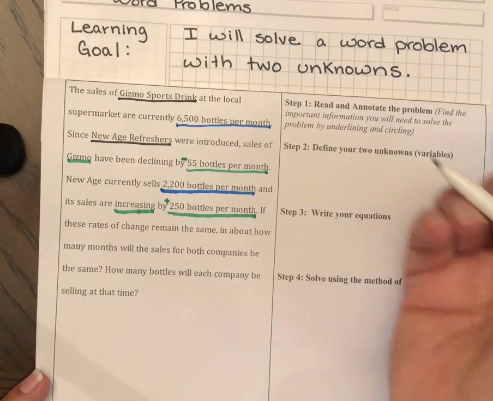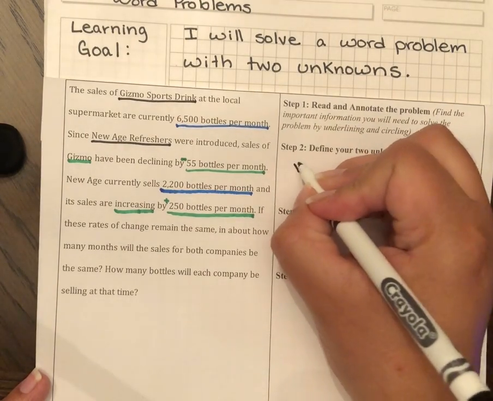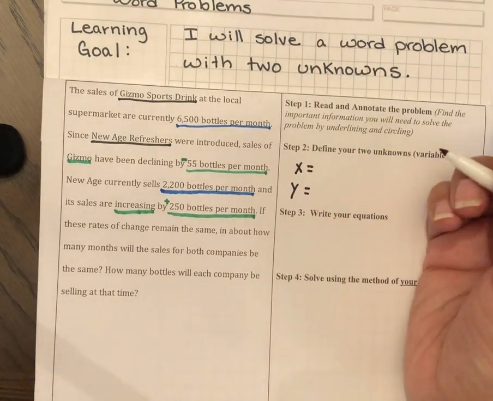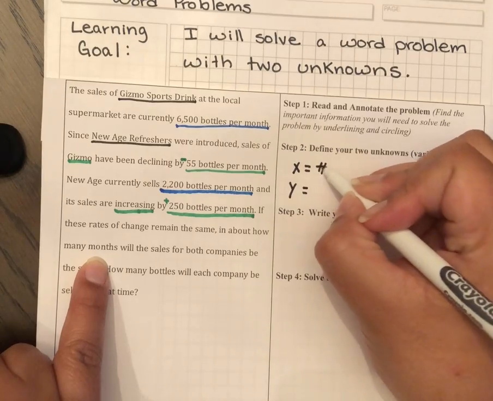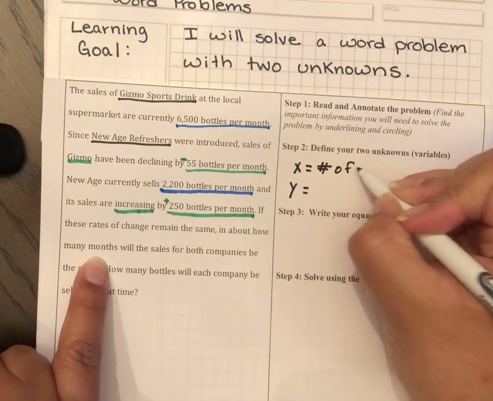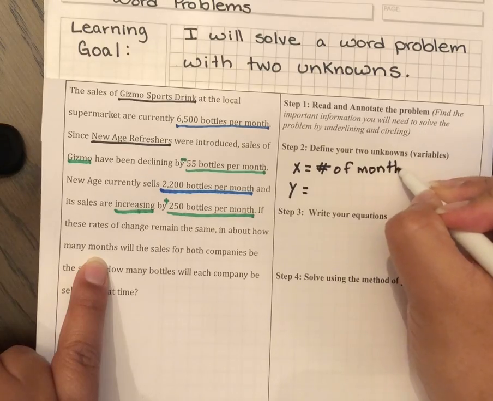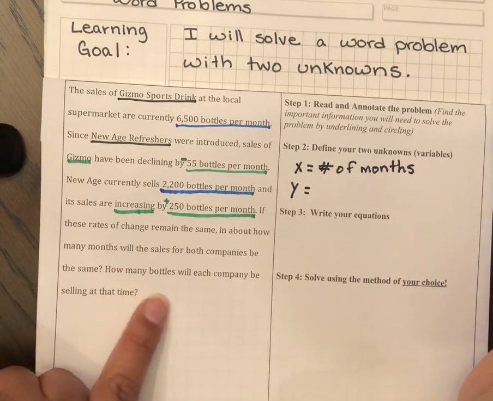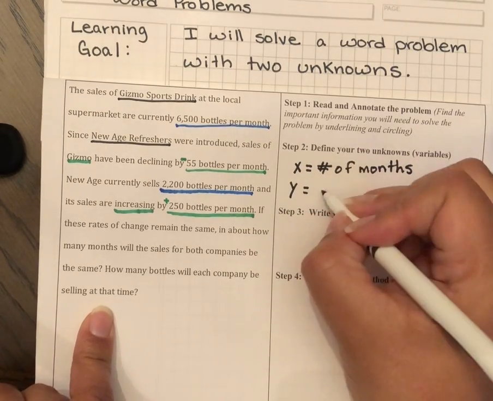So we want to know the time of sales. So we need to define X and Y. X being the number of months. And the other unknown is how many bottles will each company sell.